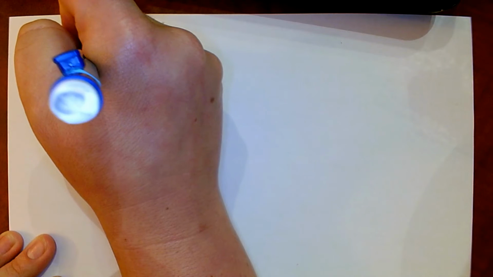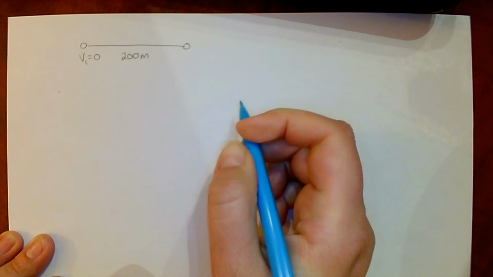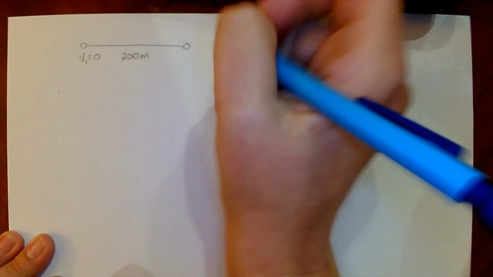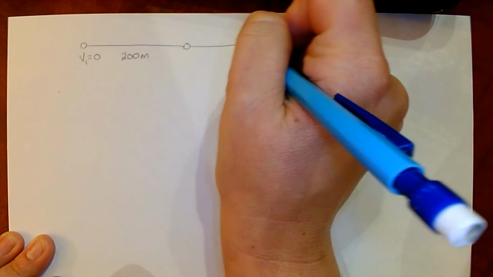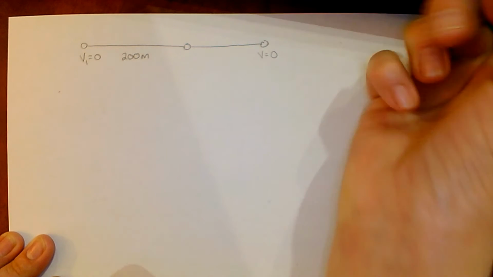My recommendation is always going to be to sketch out what's happening and write down what we know. So we have a car starting at rest, and it's going to travel a known distance, 200 meters, at which point the tire breaks and then travels another unknown distance till eventually it is at rest.